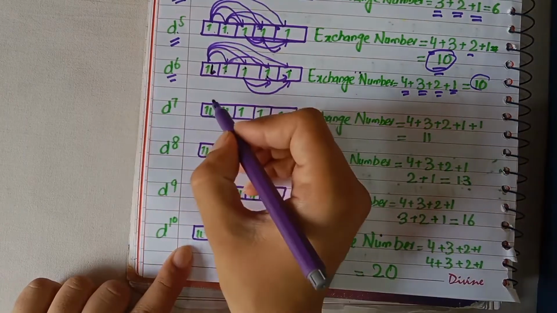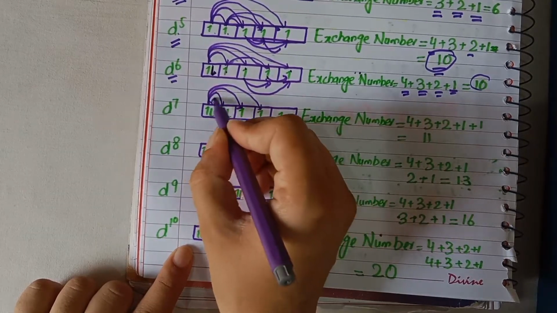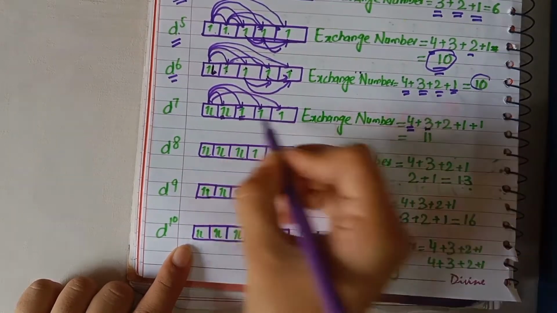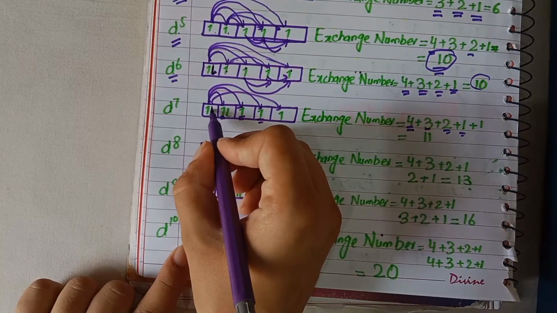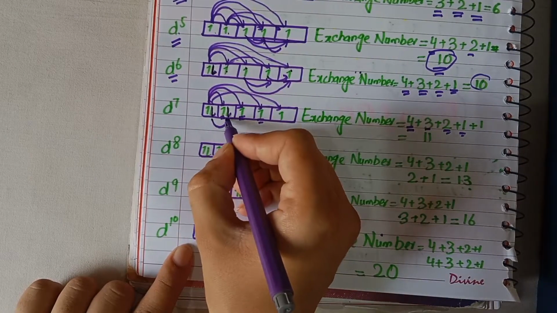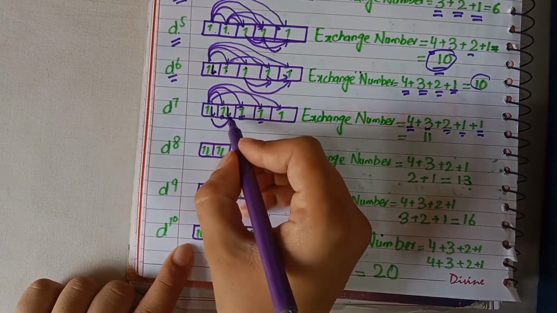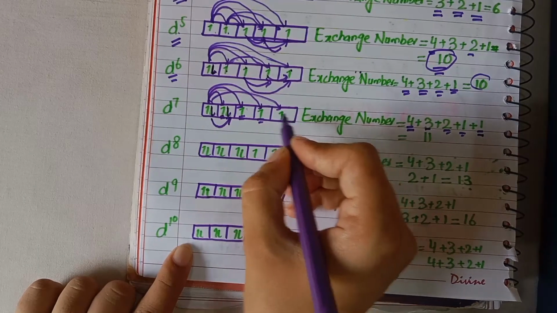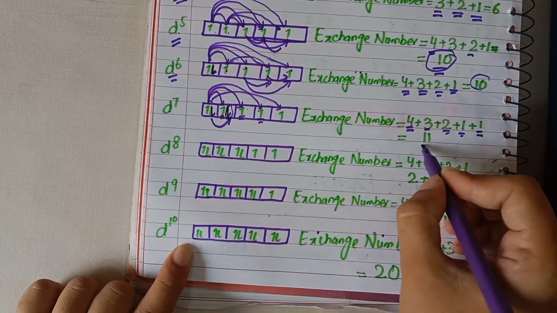Now for the d7 state, the exchange number for this electron is 1, 2, 3, 4. Similarly, the exchange number for this electron is 3, for this electron is 2, and for this electron is 1. Now if we look here, two electrons with opposite spin are also present. It means that this electron can exchange its position with this electron, so one more exchange number is present. But there is no other opposite spin electron in the remaining orbital, so the exchange number for this electron will be 0. So the overall exchange number is 11.